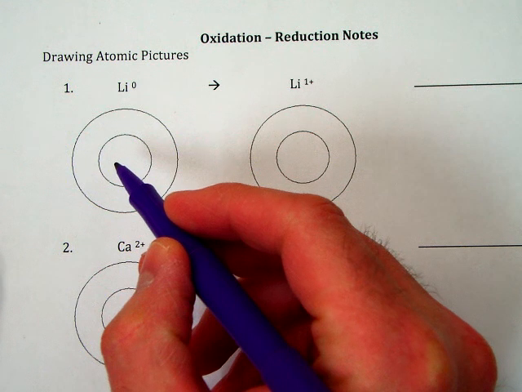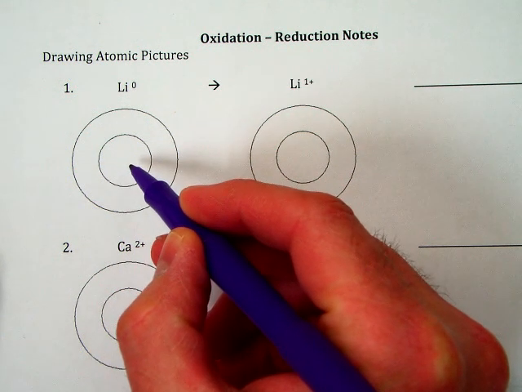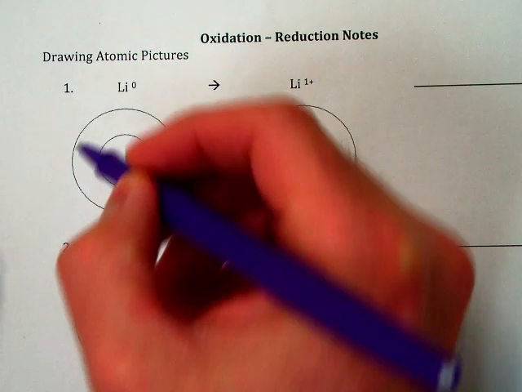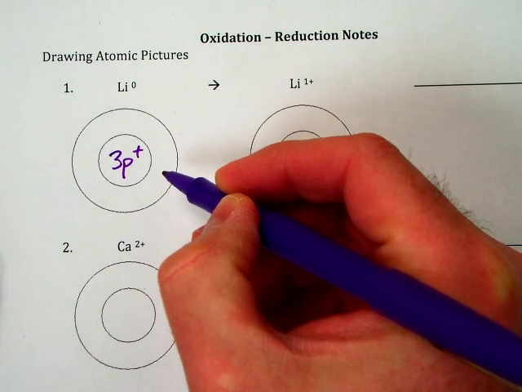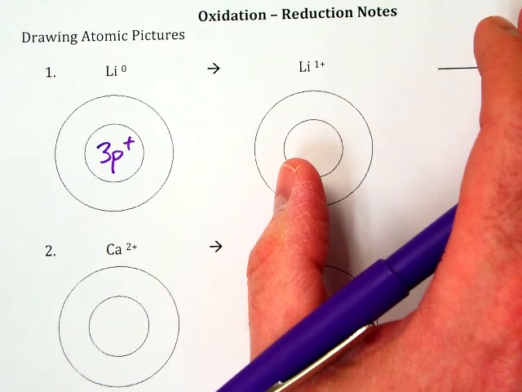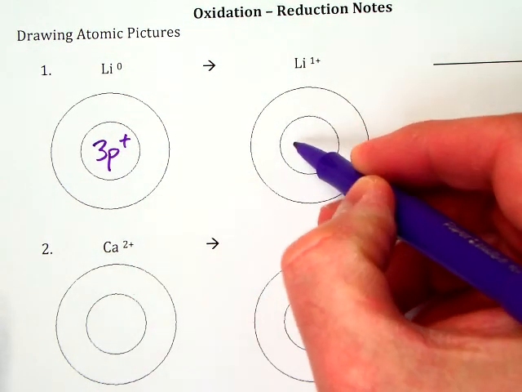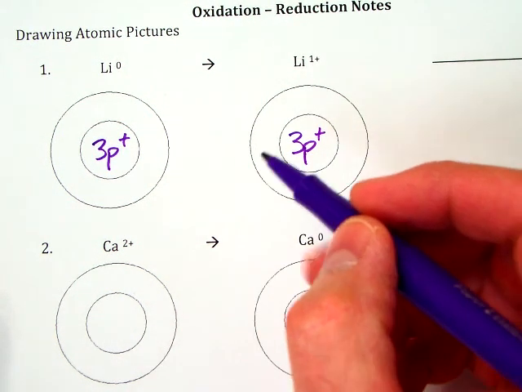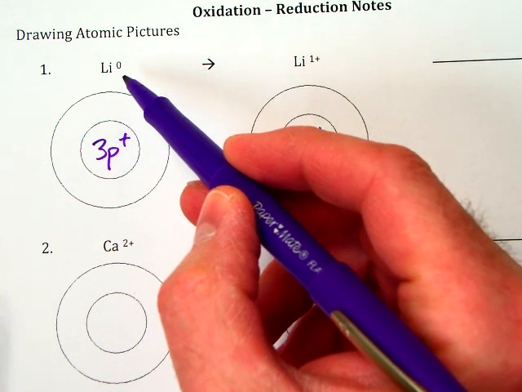So for lithium, in the center part here, it's going to represent our nucleus. What we want to do is look on our periodic table, and lithium is atomic number 3. That means that it has 3 protons. So I'm going to write 3p+. P plus is going to be our symbol for protons. And since it's lithium, both on our reactant and our product, we can write our 3 protons in there right away.